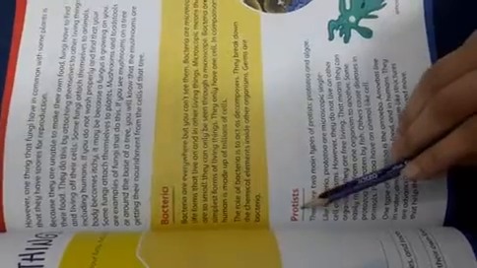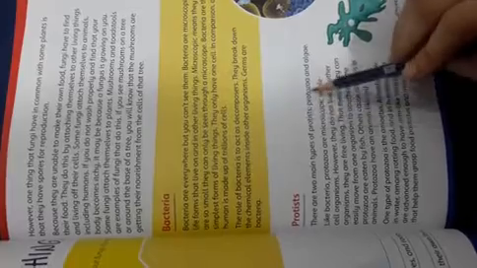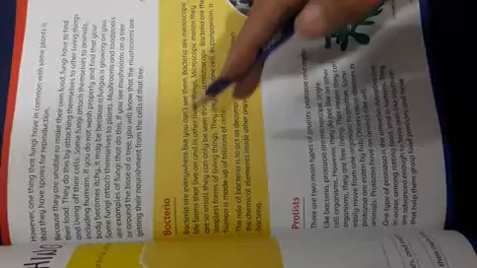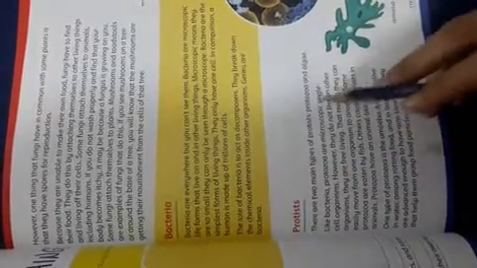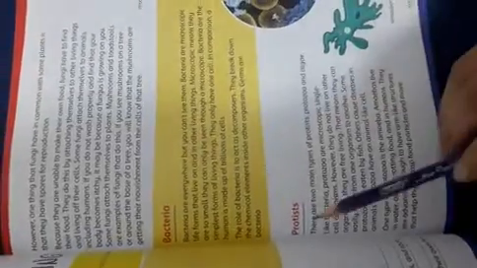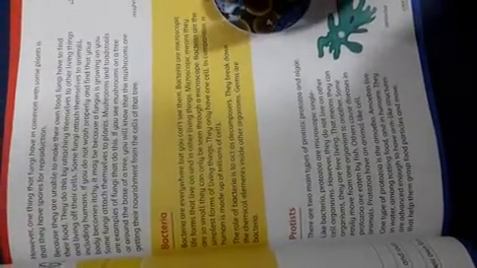The last one is the protists. There are two main types of protists, protozoa and algae. Like bacteria, protozoa are microscopic and single-celled, which means that you also cannot see protozoa without using a microscope. But as compared to bacteria, which live inside the body of a living organism, protozoa are free bodies. They move from the body of one living thing to the body of another.